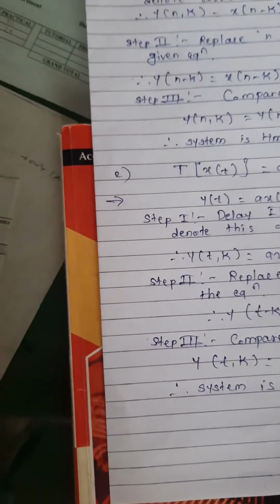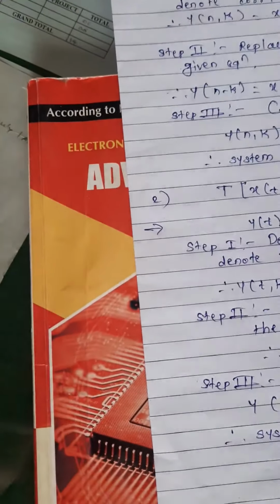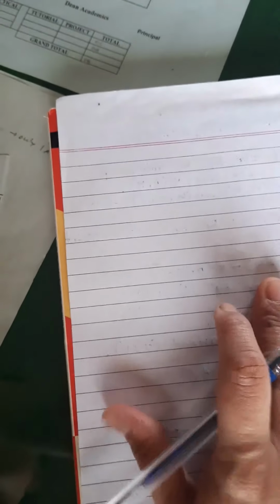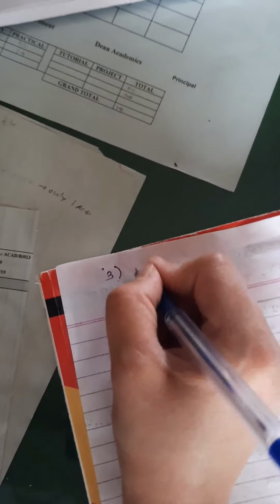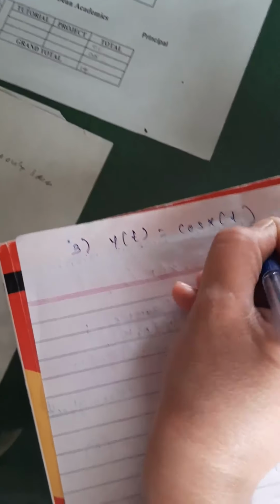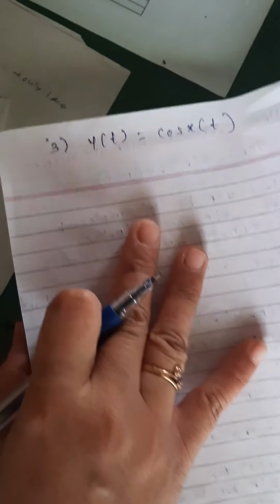Next problem, similar problem. Determine whether the following system is time invariant or not. The problem is y of t is equal to cos of x of t, and we have to find whether the system is time variant or time invariant.